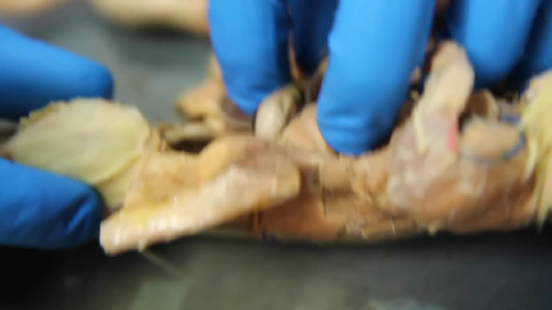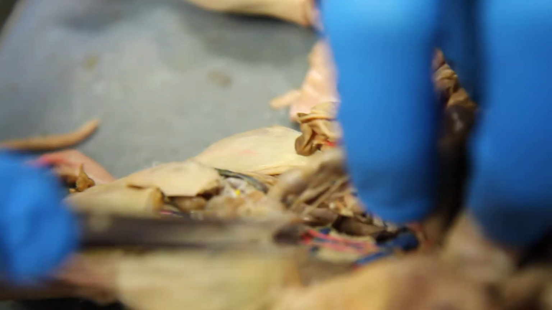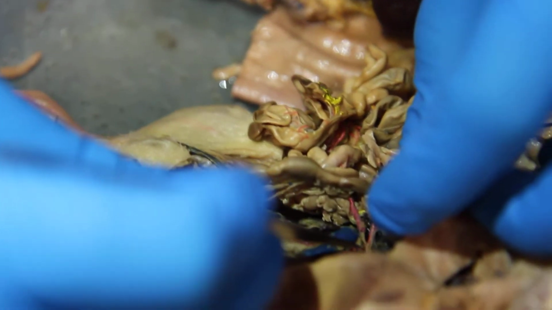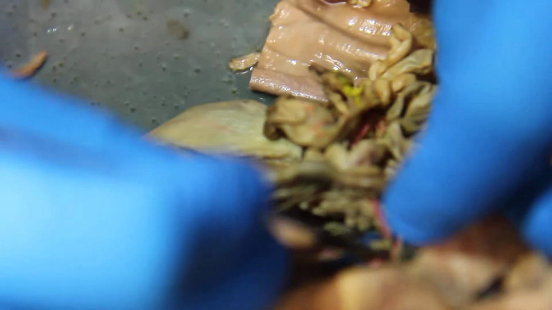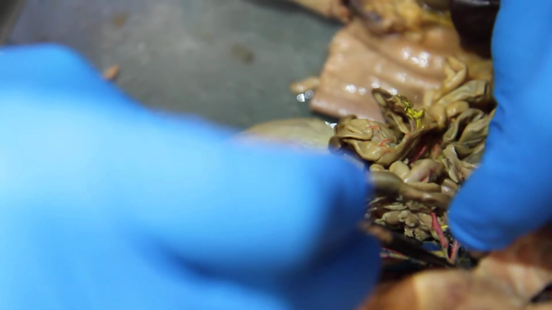This is weird. Maybe it's better in this one. Right there. This one right here, the base. Right there, that's the celiac artery. That one splits into 3 basically.